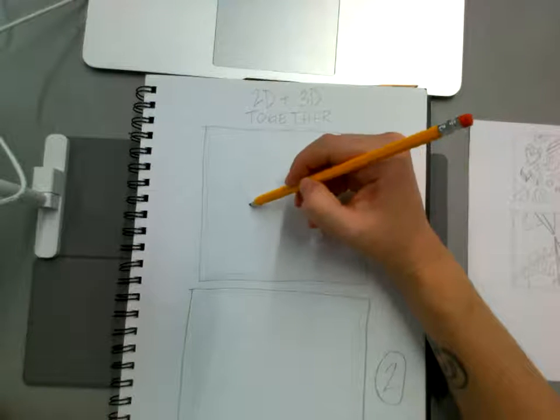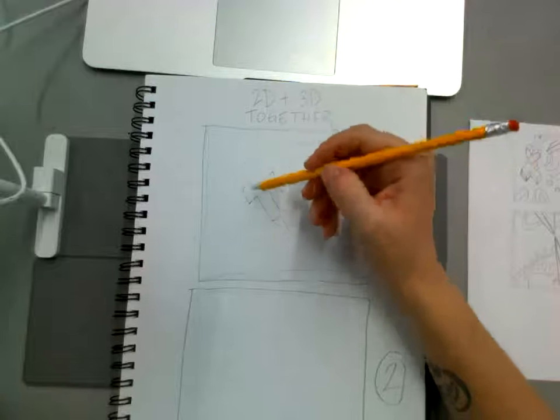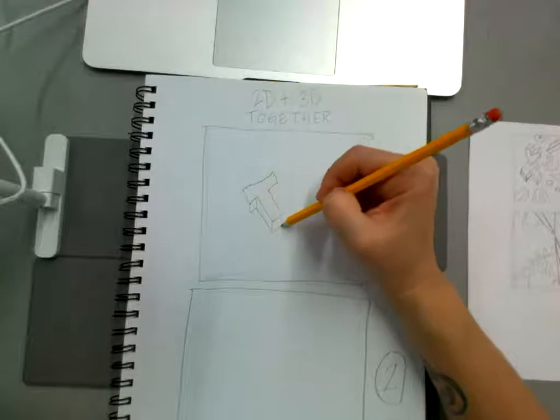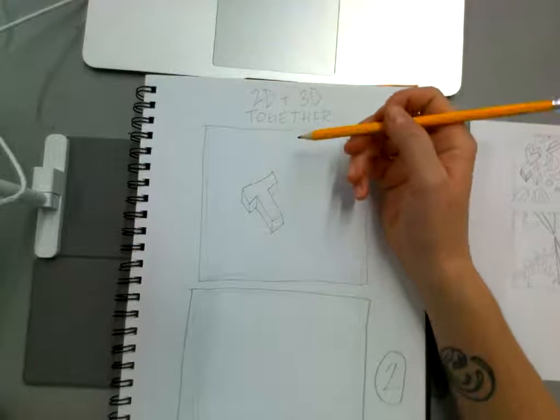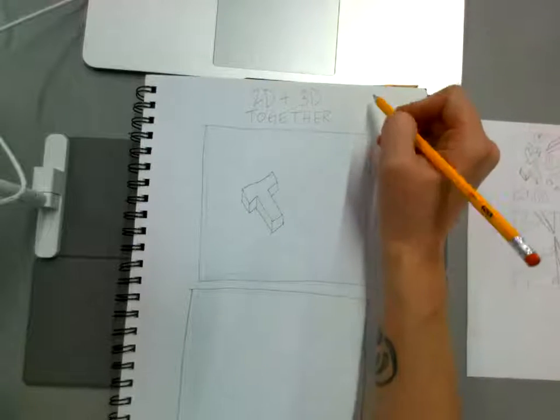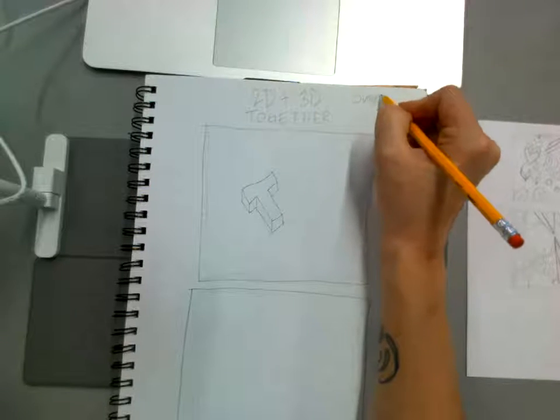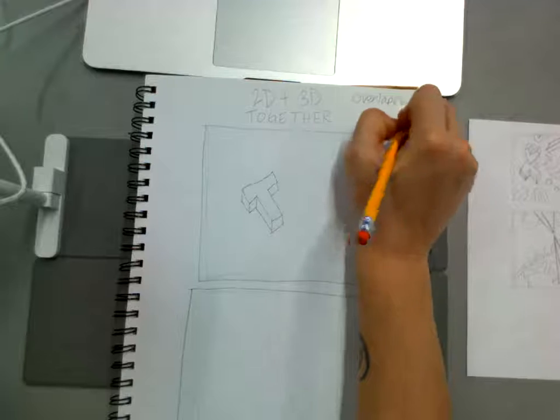You don't really want this to turn into a picture of something, and I'll show you an example later on. This is just all about design. Also, when you're doing this, you want to make sure you have shapes and forms that are overlapping one another.